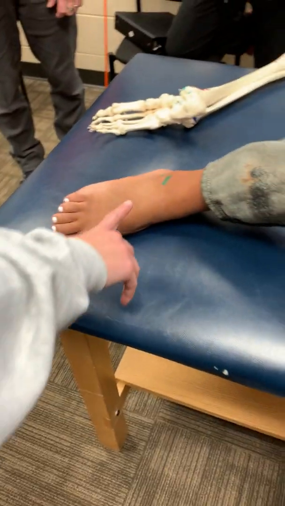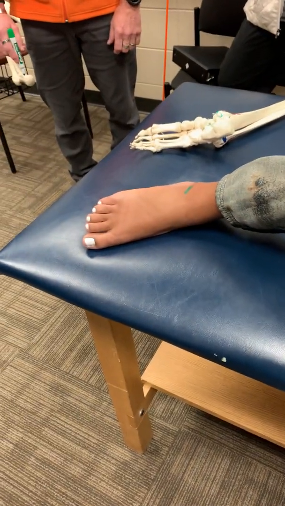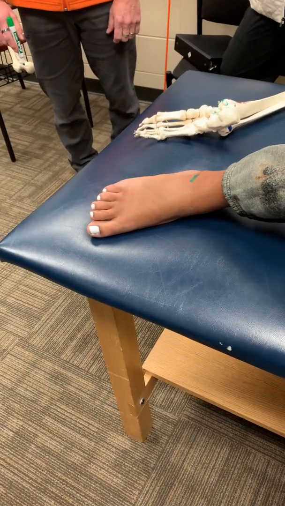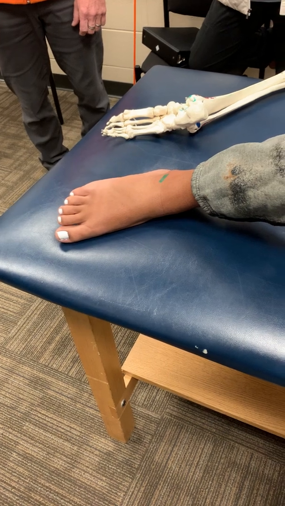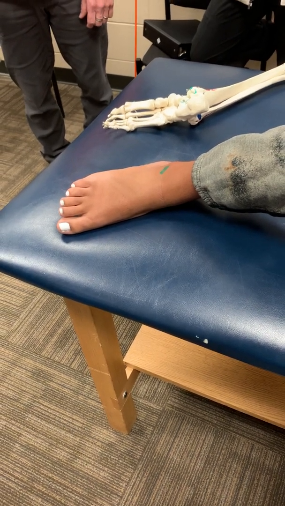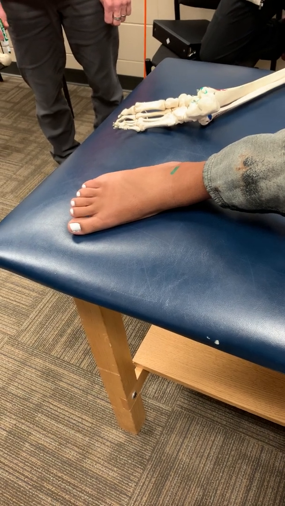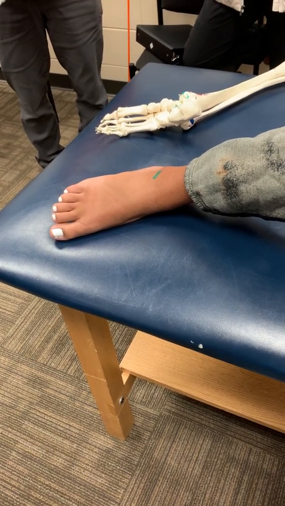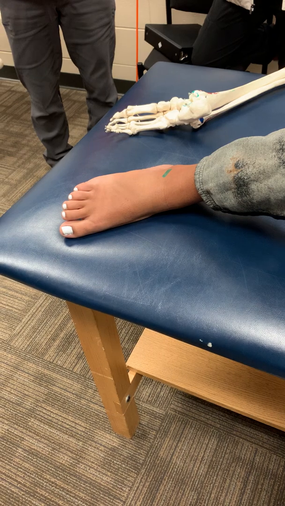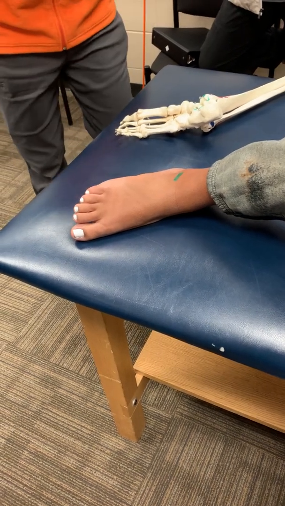I tore this one and had to have surgery on it. That'd be what? Yeah, I had to have surgery on it. I have a scar there on my ankle from it. If you had to have surgery on it, you tore more than just the anterior talofibular ligament. That's just all they told me, I guess. I don't know, but I tore that one, and I guess whatever else.